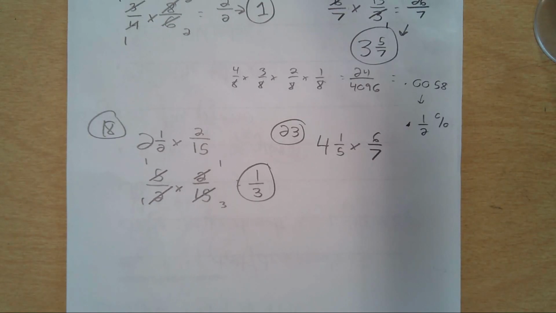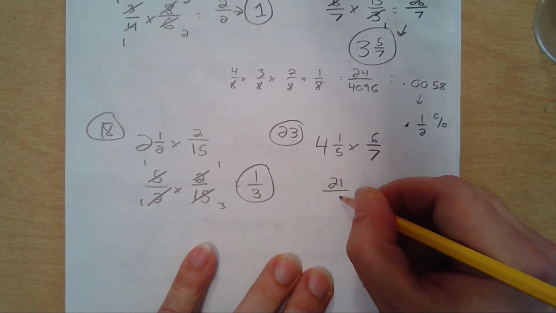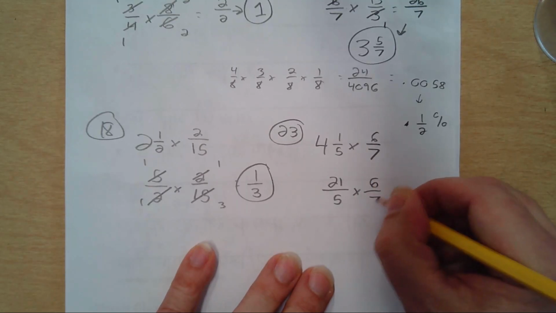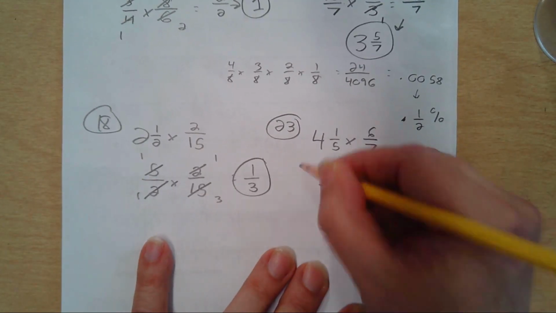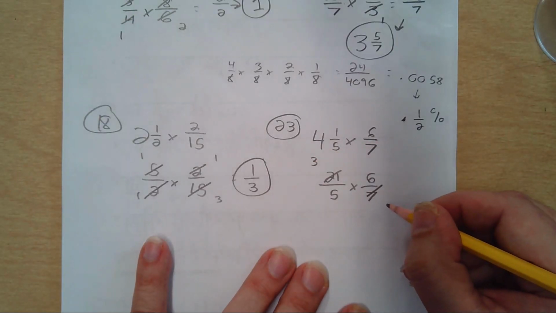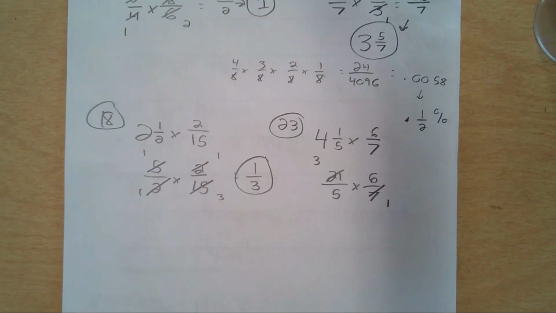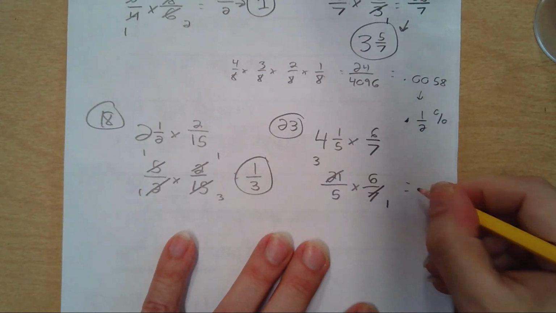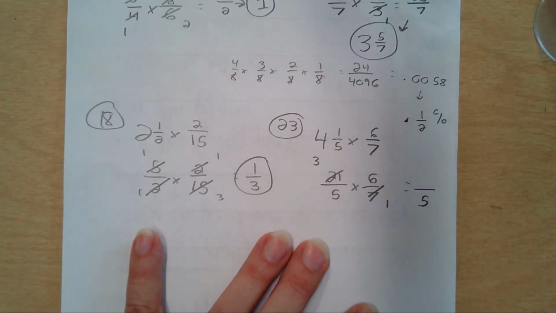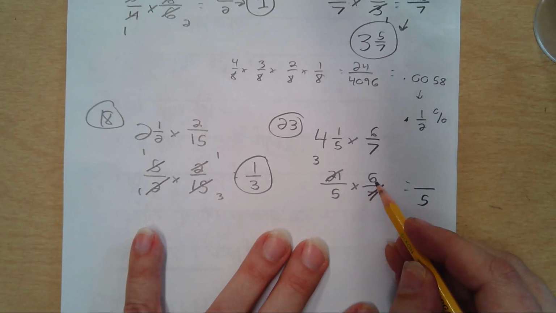I'm trying to find the problem that you did. 23. Are you not working on it? 4 1/5 turns into 21, and then you can cross simplify 21 and 7, so that would be 3 and 1. 5 times 1 is 5, and 3 times 6 is 18.